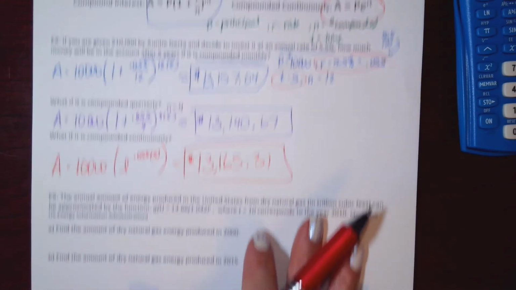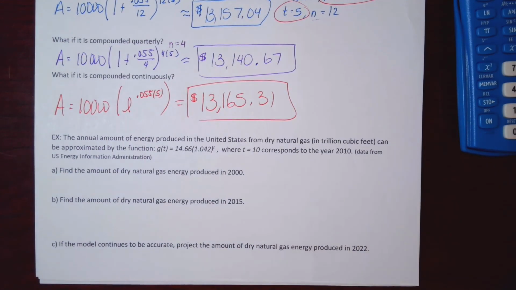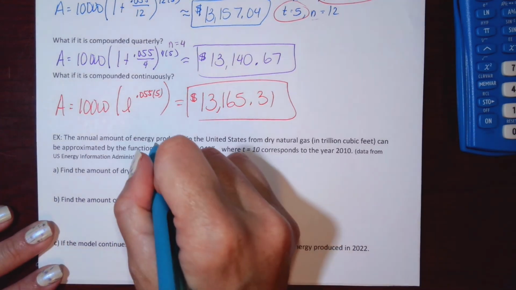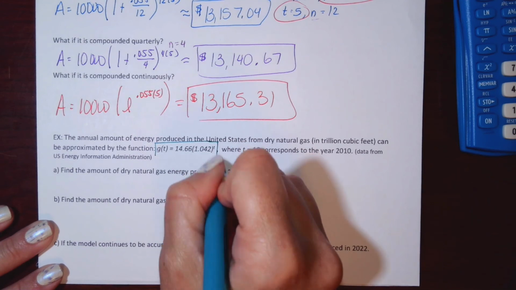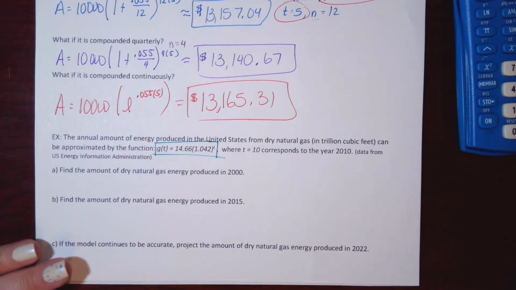All right, one more question here where we are going to do calculator math again. Give you a second to read the problem. We're given a function that represents the energy produced from dry natural gas.